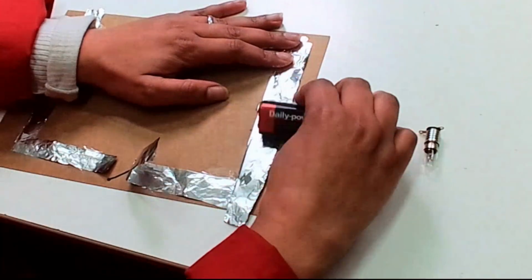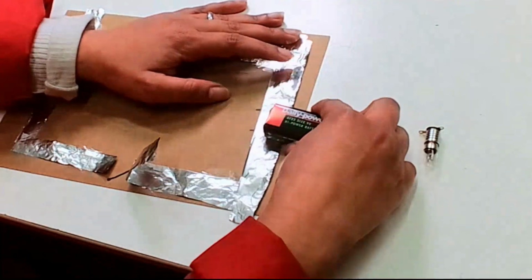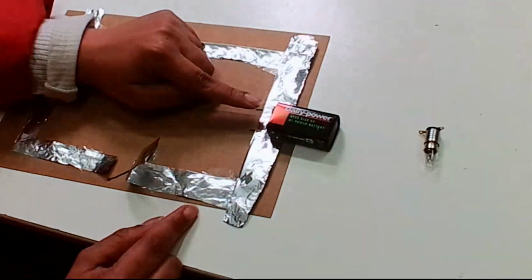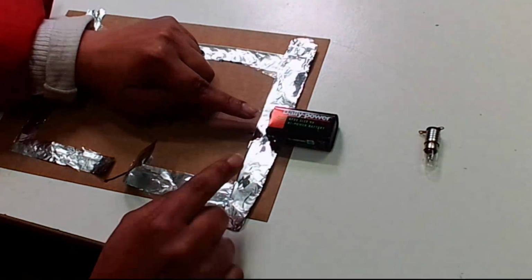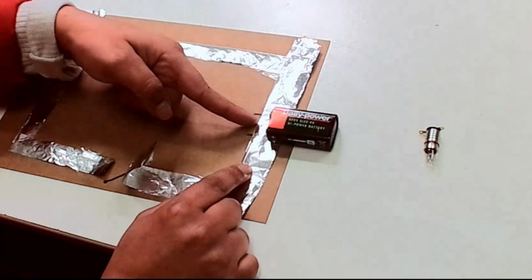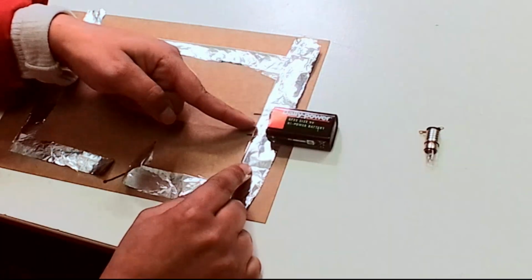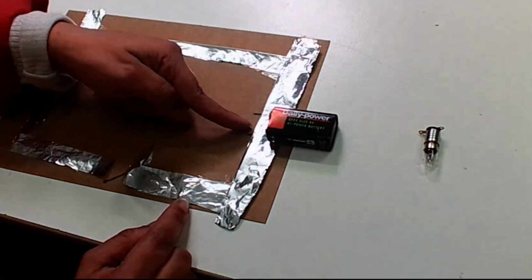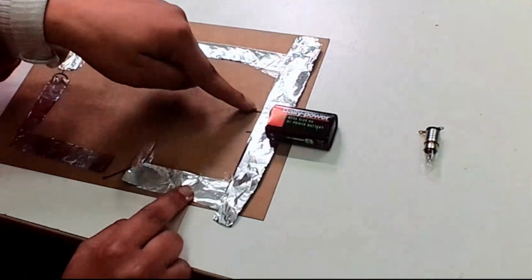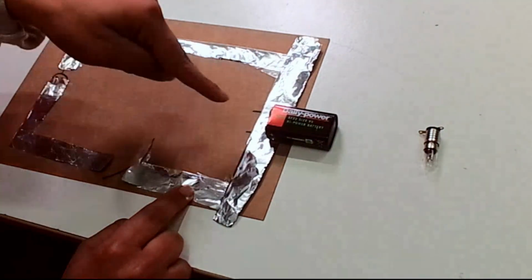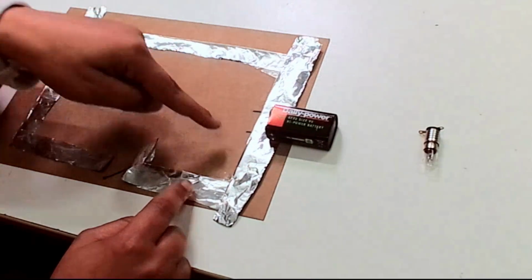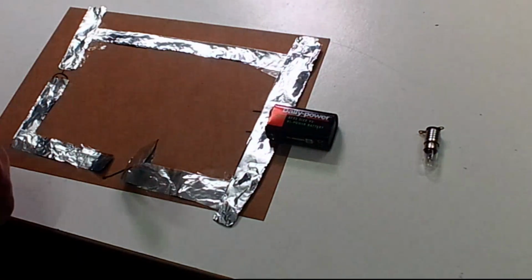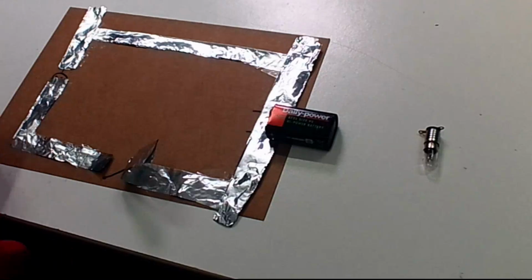Now, this one is important to measure the distance between my positive and negative pole so that I could make a gap between the foil between these poles. Remember, we don't want the foil to actually touch in the middle of these two poles. We want the electricity to flow in one direction all the way to the other pole. So while I am planning that, I'm going to stick the ends of my foil down.